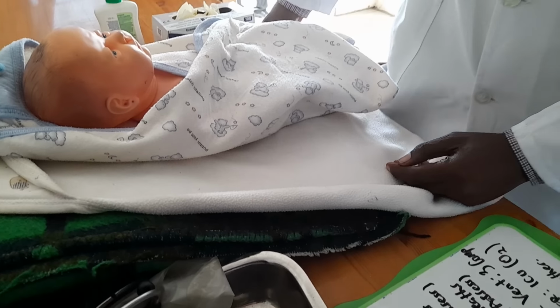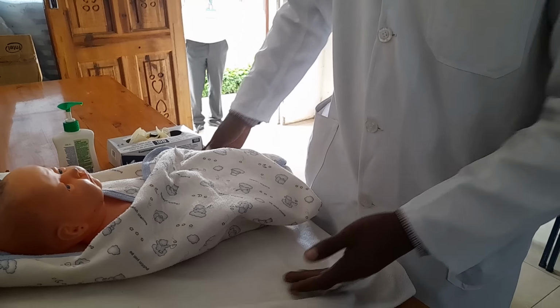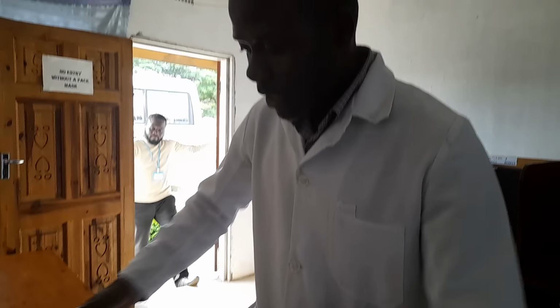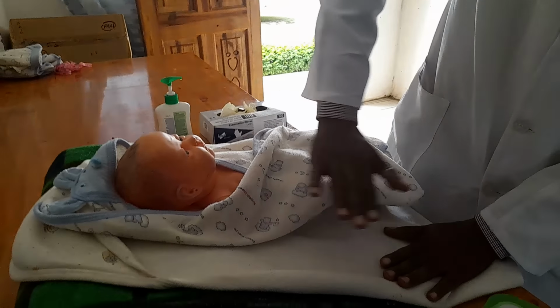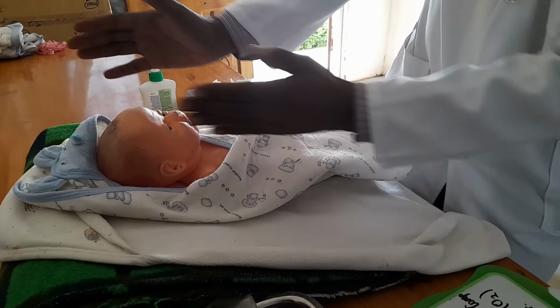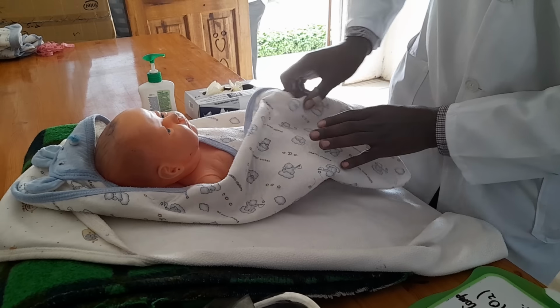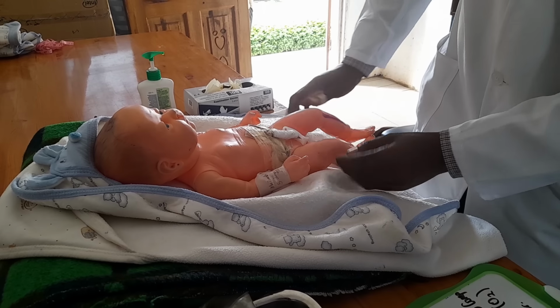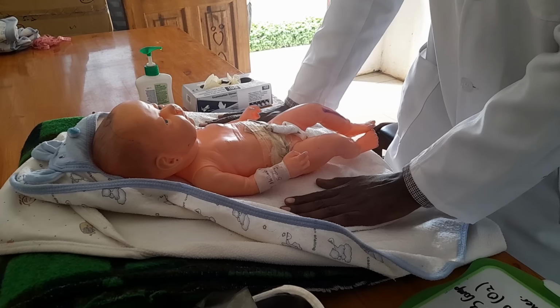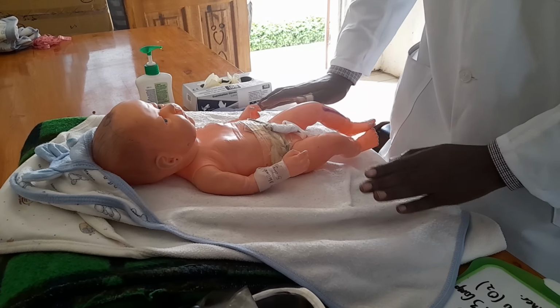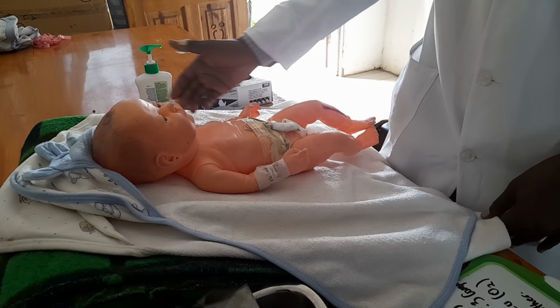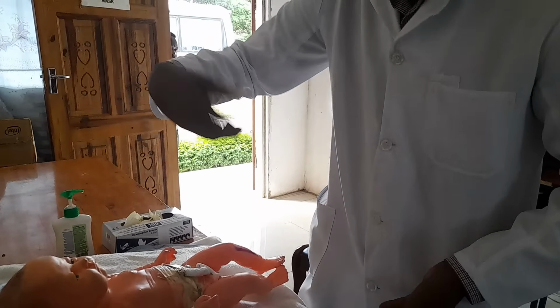Then in an exam, which may be an OSCE, you might find that the baby is positioned in such a manner. It's up to you, the student, to know in which position you should position this baby. Are you going to do resuscitation in this position where, as you can see, the head is up here and the lower limbs are slanting this side? Or is this the position you're going to use? You're not supposed to perform this procedure in such a position. You're going to turn the baby.